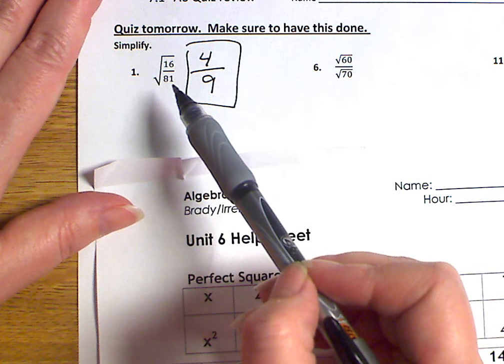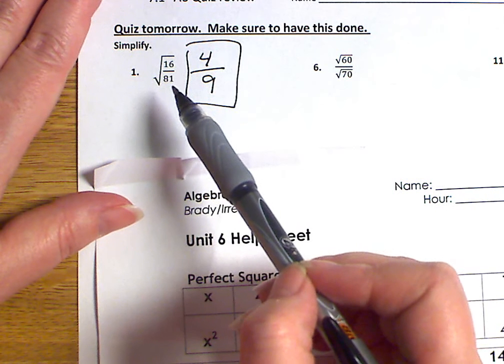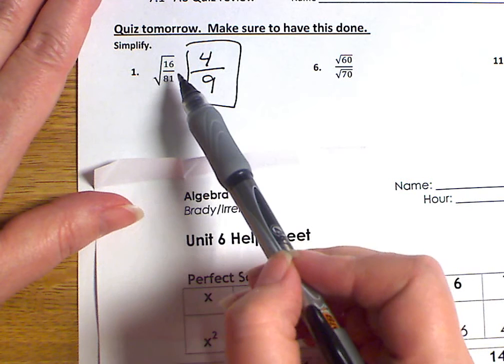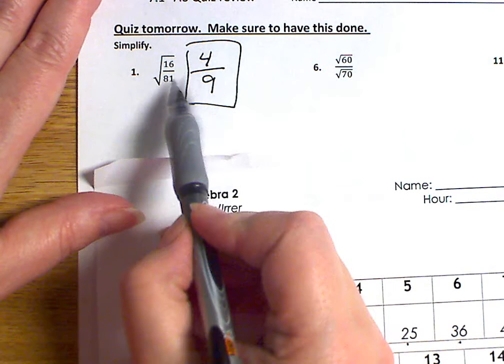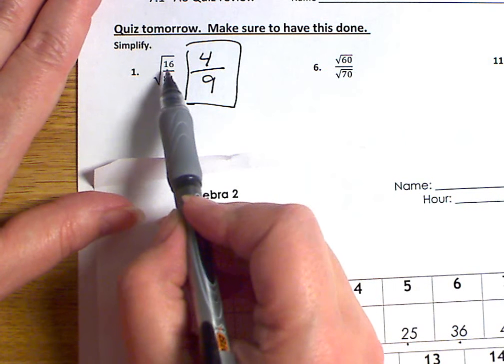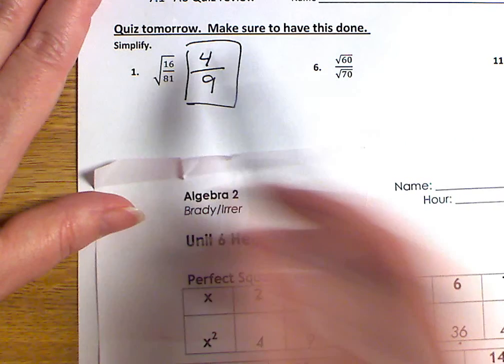Once you take the square root of a number, like the square root of 4, it's just plain old 2, because 2 times 2 gives me 4. So 4 times 4 is 16. That's why the square root of 16 is 4. So it's out of the square root.